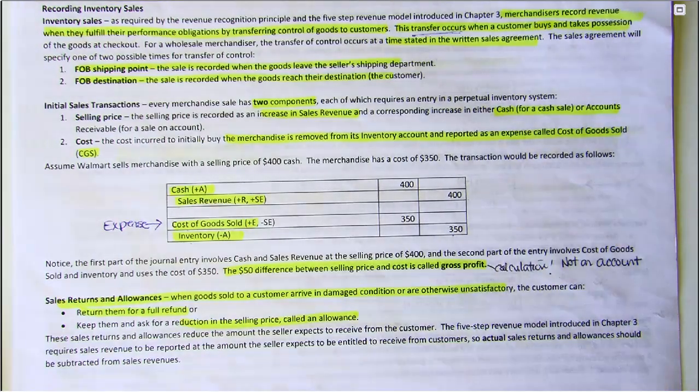Now, in the real world, a company might have several sales revenue type accounts. They might have, for example, clothing sales, household goods sales, grocery taxable sales, grocery non-taxable sales, so that management will know how much they're selling of each product line and how much gross profit they're making on each product line. We're going to keep things simple by just using one sales revenue account. And in the real world, when companies are reporting to their external users, they collapse all of their various revenue accounts and cost of goods sold accounts into one category, just like what we're doing.